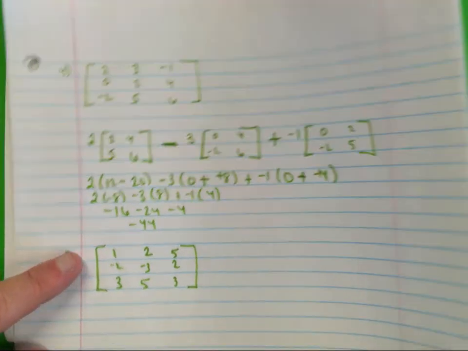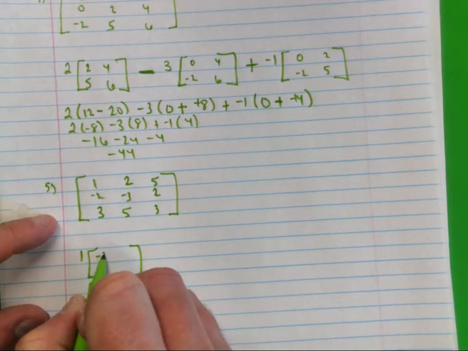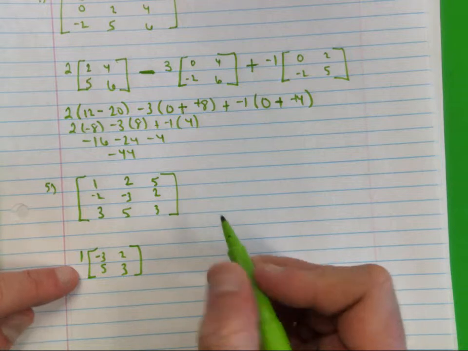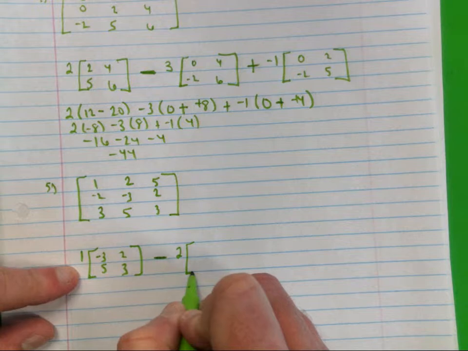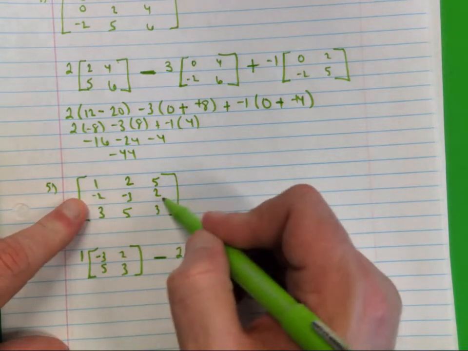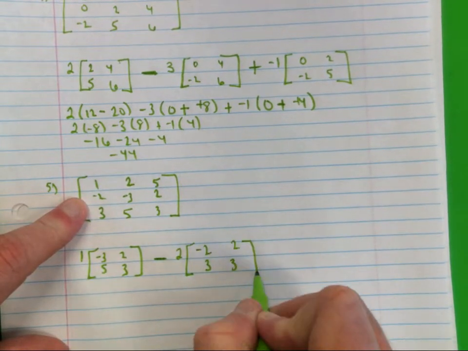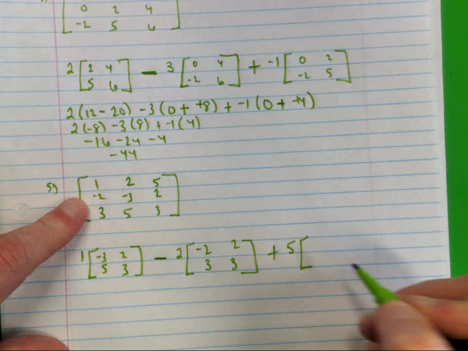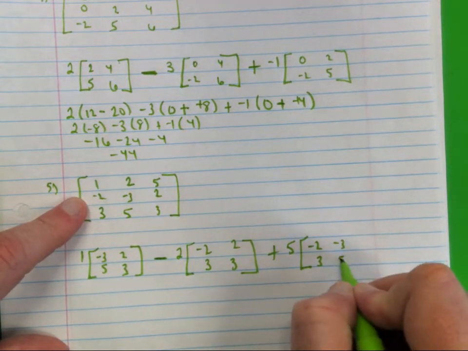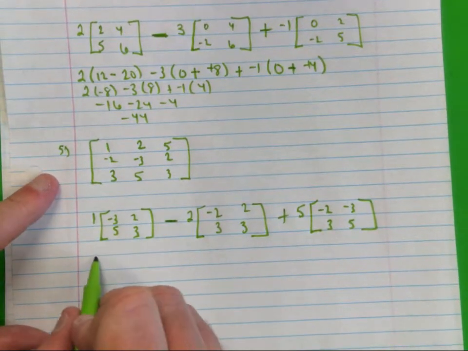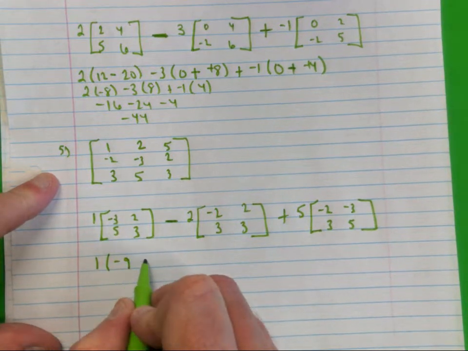All right, what's your first number you're dealing with? 1. What 4 numbers am I going to choose? -3, 5, 2, and 3. What always goes next here? Minus 2. I'm going to choose these 2 and these 2 because it's not in the same row or column. Now I'm going to find the determinant of each of these 2 by 2. -3 times 3 is -9.